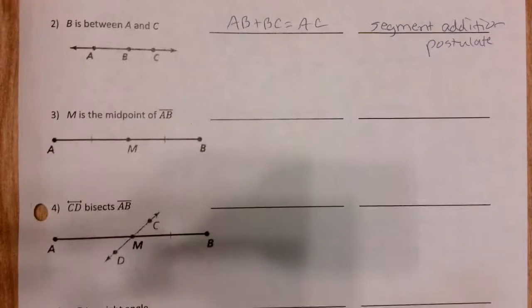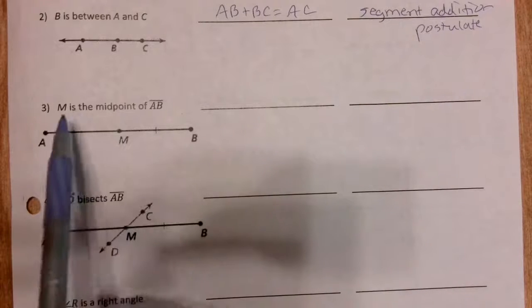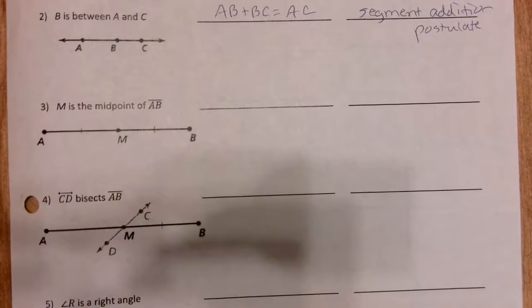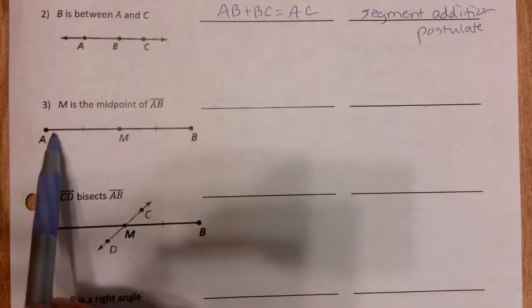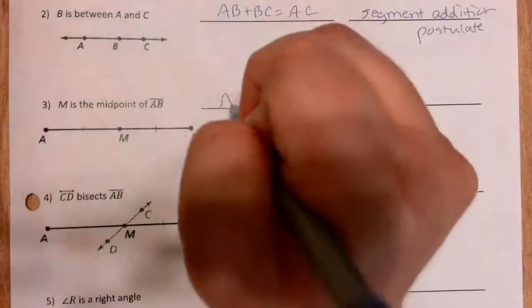The next one, M is the midpoint of line segment AB. What does this mean? If I told you that M was the midpoint of AB, what does that tell us about this picture? Well, that tells us that AM is congruent to BM.